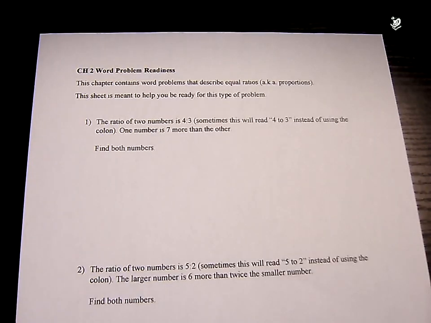Besides proofs, you're also going to have to do some word problems. So this chapter contains some word problems that describe equal ratios, aka proportions. You did proportions in algebra, and I think even in 8th grade. So these problems are just meant to help you be ready for this type of problem, because when we get to 2.2, you're going to be doing a lot of word problems.